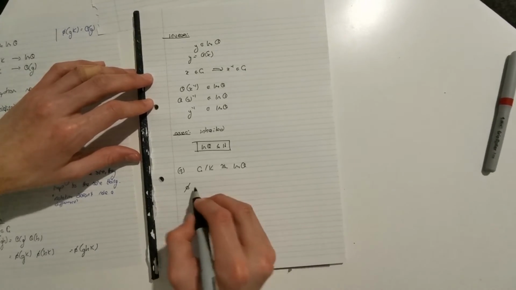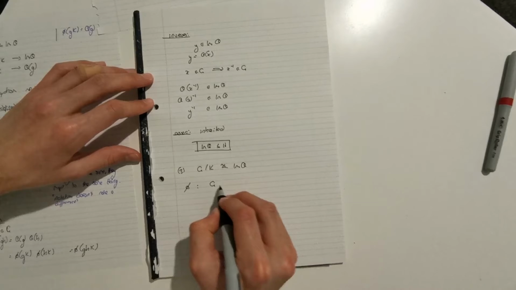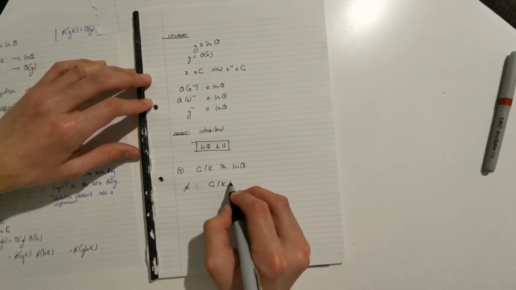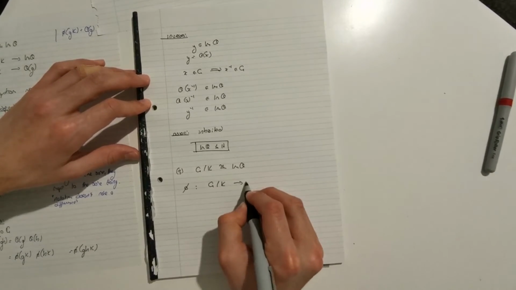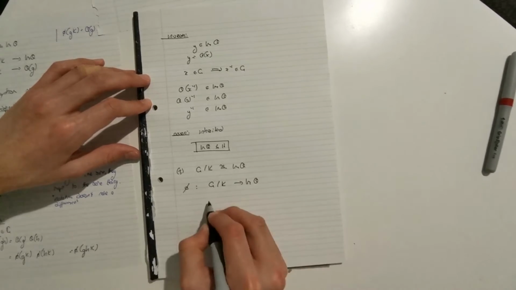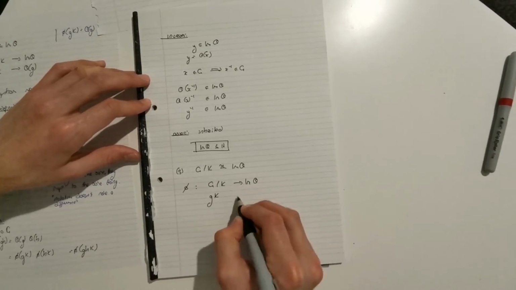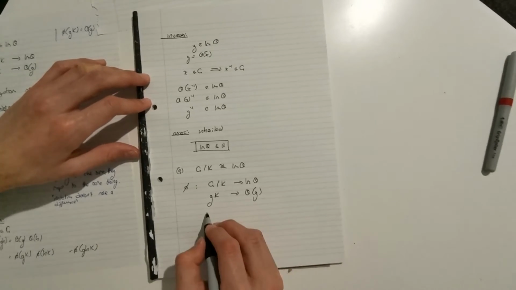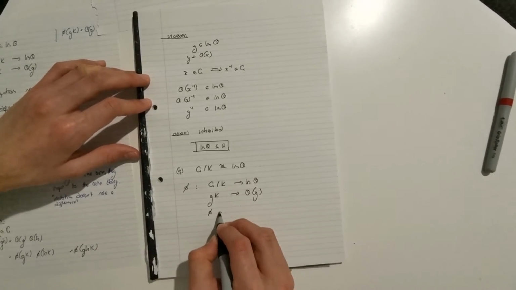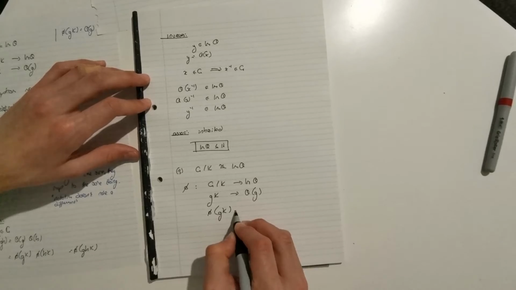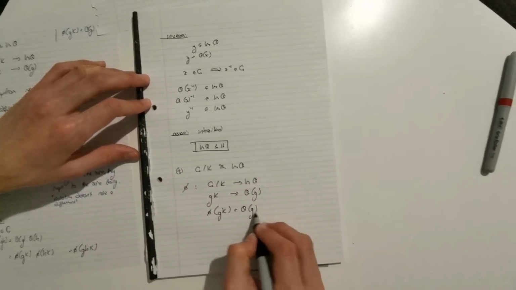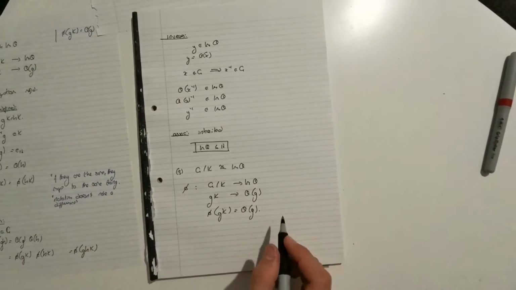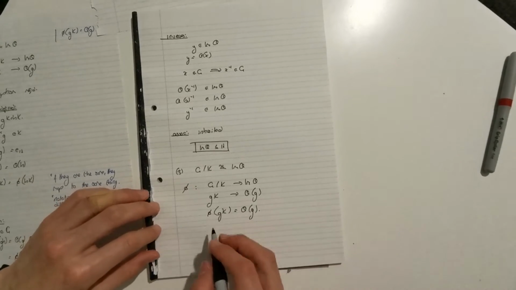So let's define phi, an isomorphism from G by K to the image of theta. Let's say phi maps gK to theta g, which means phi of gK is equal to theta g. So to prove that it's an isomorphism, we have to prove 4 things.